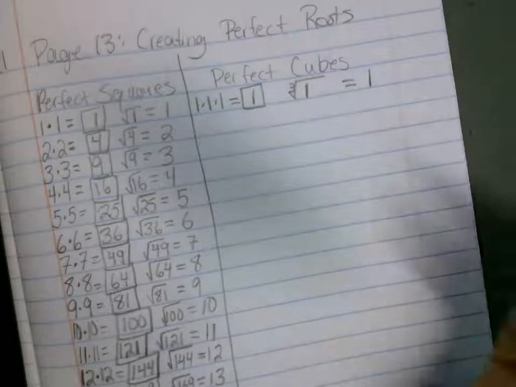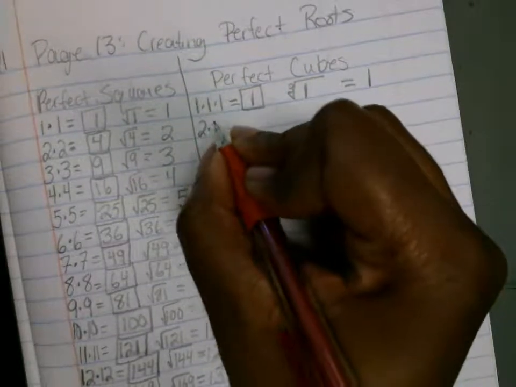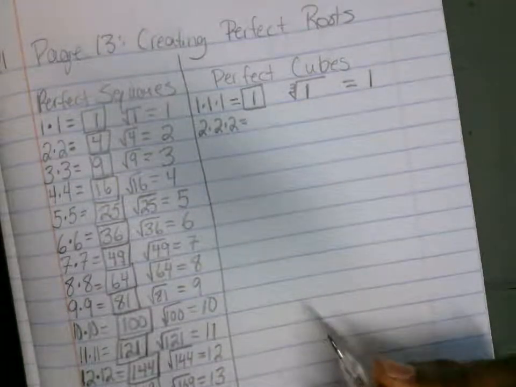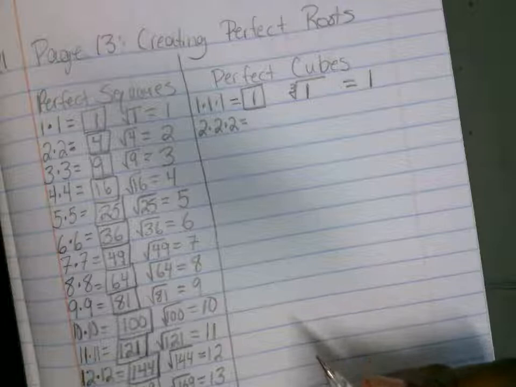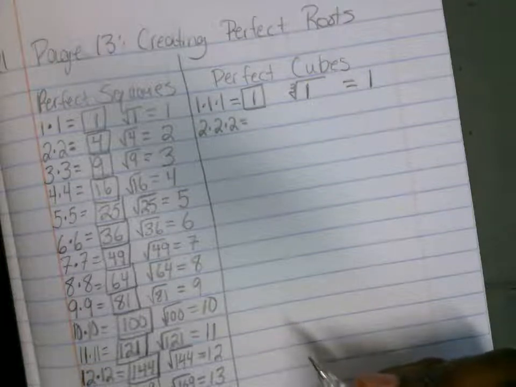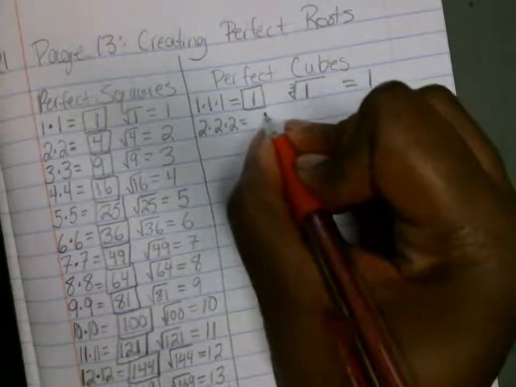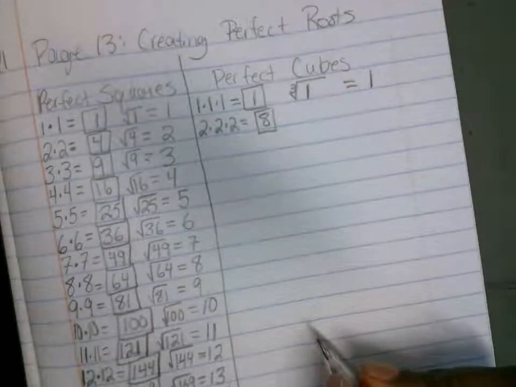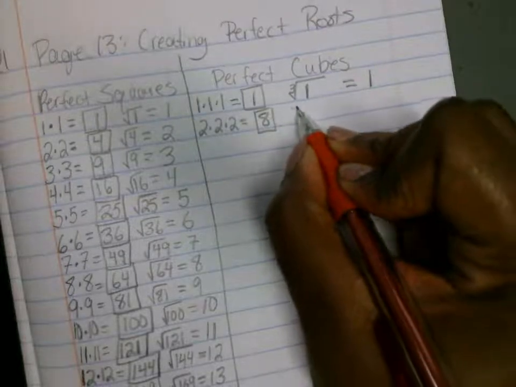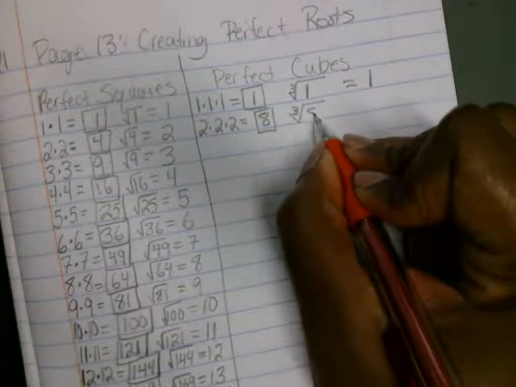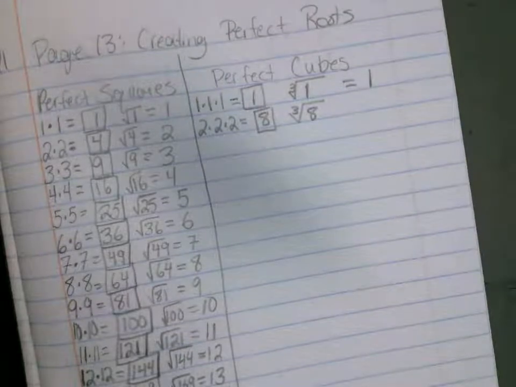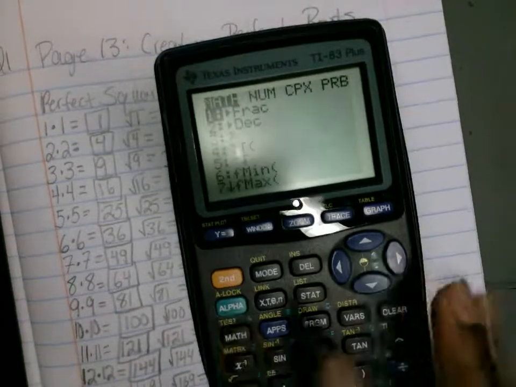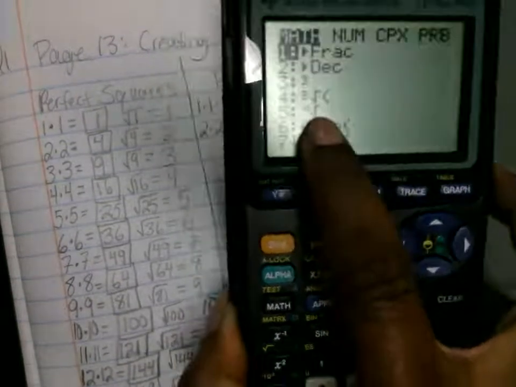Let's do another perfect cube. 2 times 2 times 2, or 2 to the third power. What's 2 to the third power? 8. 8 is a perfect cube. Let's do the cube root of 8. How do you type in the cube root of 8? You're going to go to math, and number 4 is cube root.